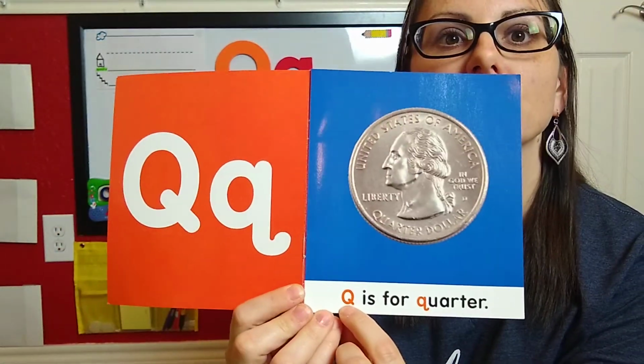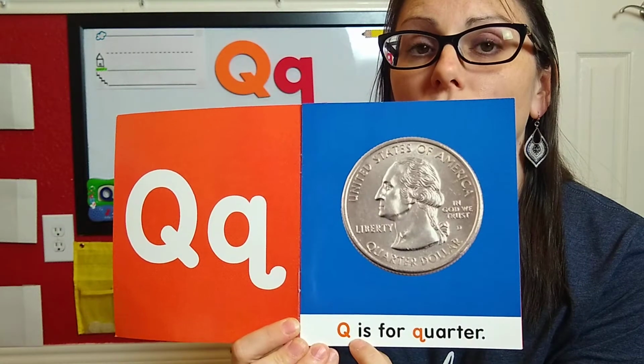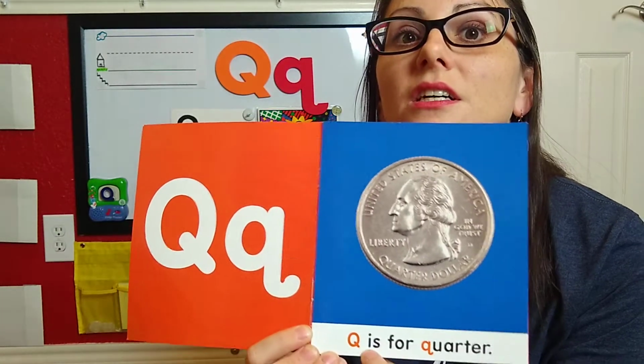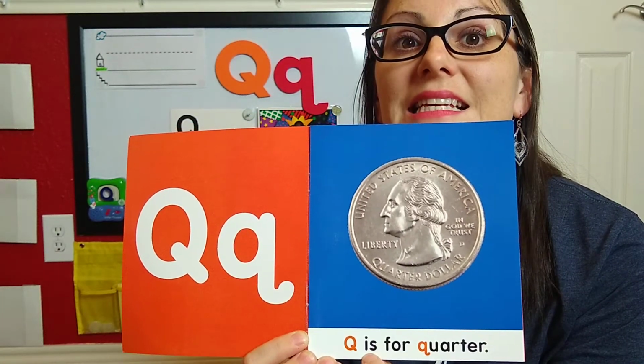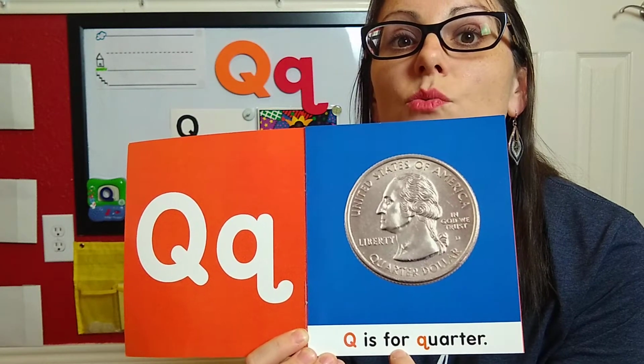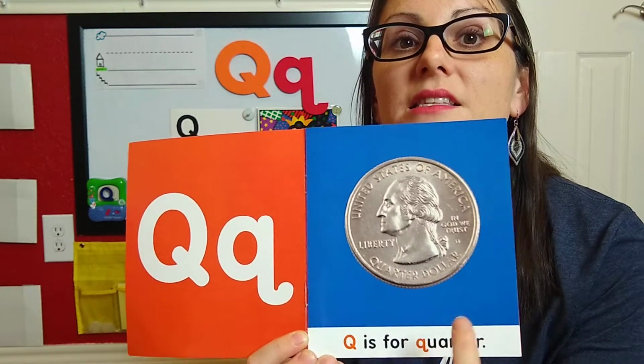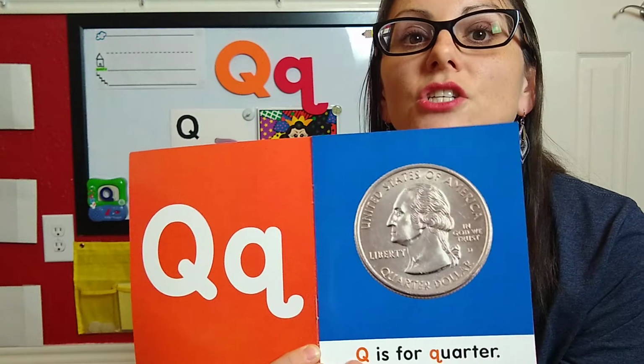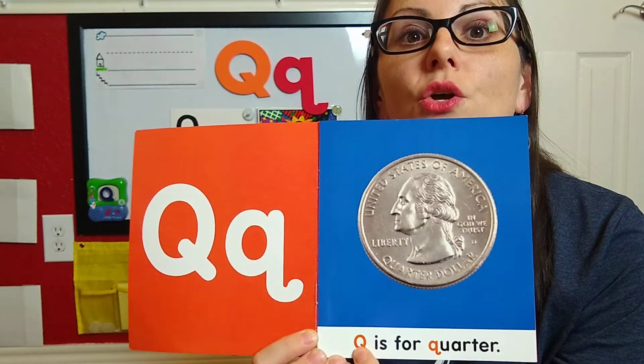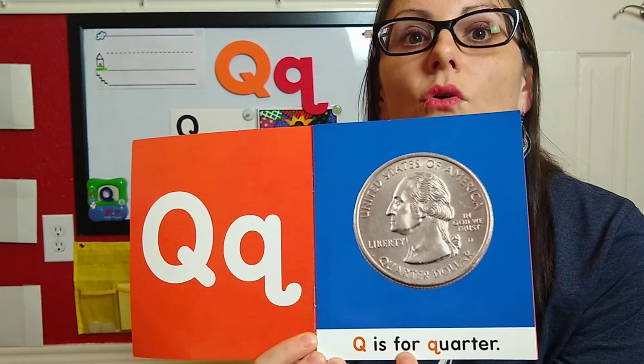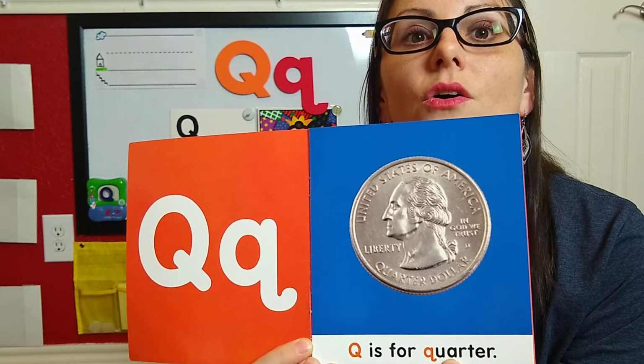So now you're going to be able to read with me. This is the letter Q. This is a sight word you'll learn about next year, or maybe the year after that. Is, and this is the word for, and then it has the picture word. So we'll read this together. Q is for quarter.